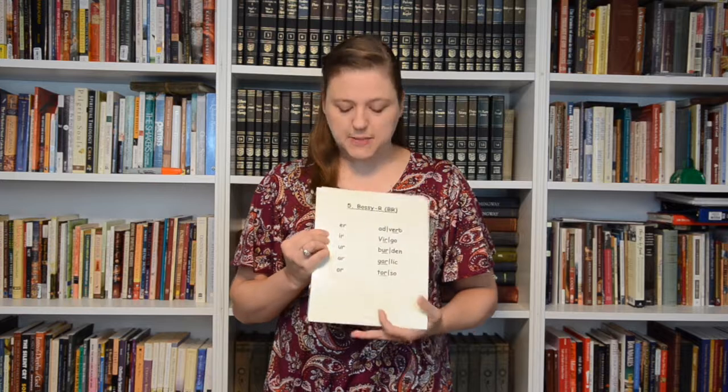Then we have Bossy R. And what I teach my students for Bossy R is I'll have them put their hands on their hips and we'll go Bossy R. And that just helps the students in a fun way remember that the R is bossy and it changes the entire sound of that particular syllable.